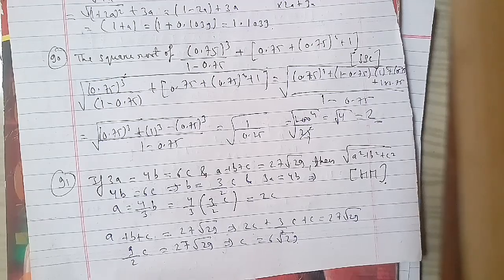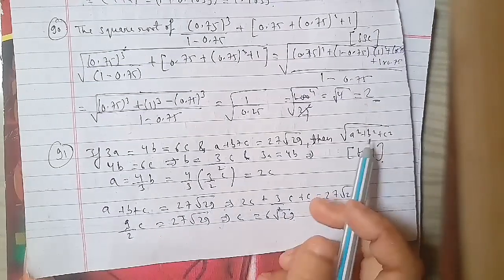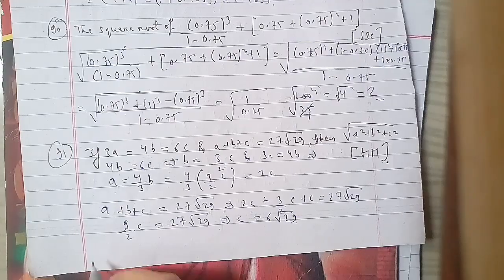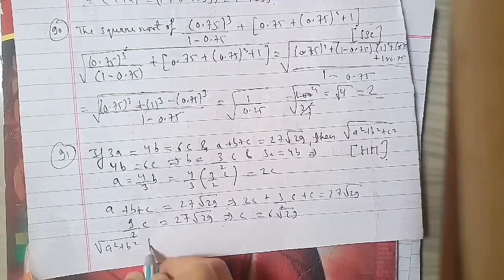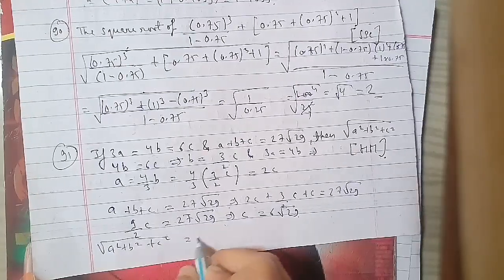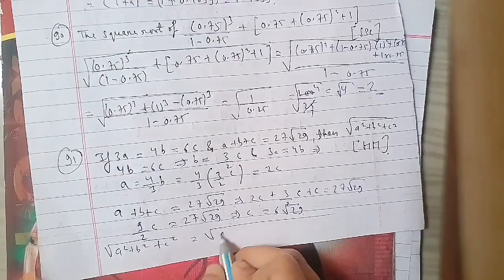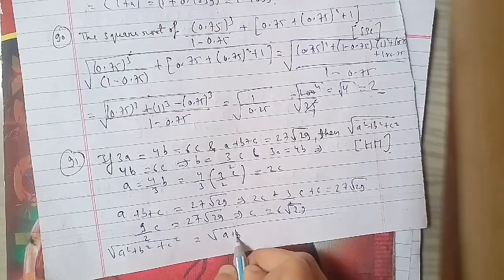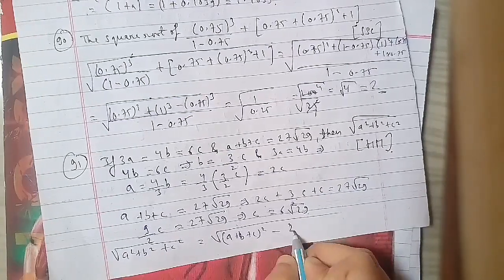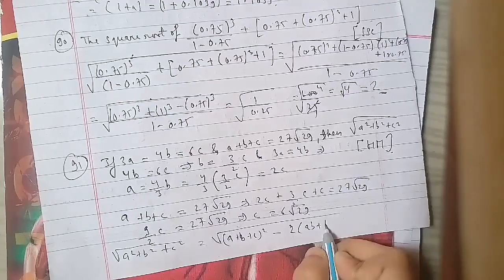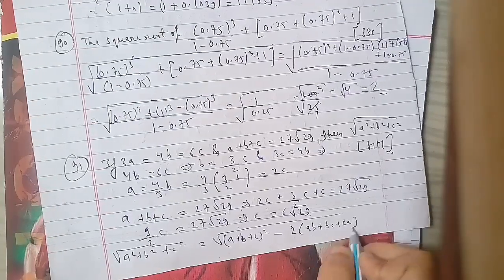The question is long because we have to find out under root a square plus b square plus c square here as well. So that is under root a square plus b square plus c square equals (a plus b plus c) whole square minus 2 times (ab plus bc plus ca).